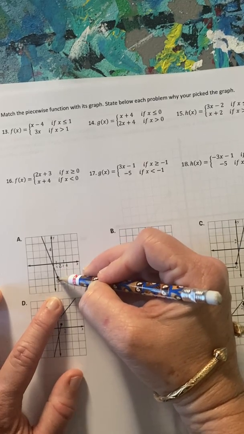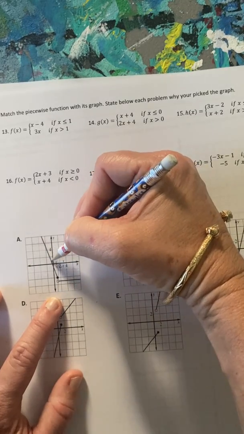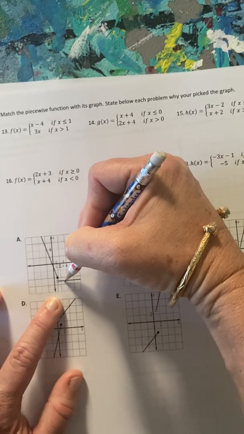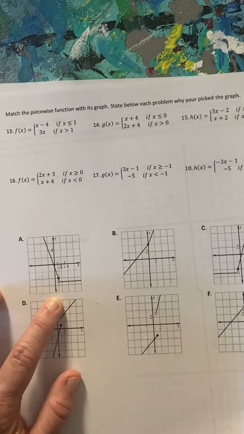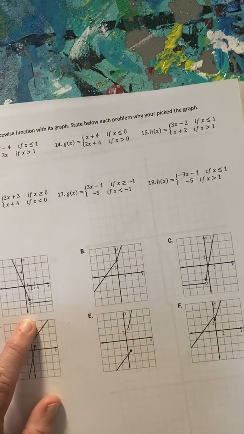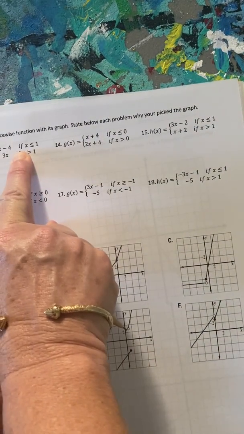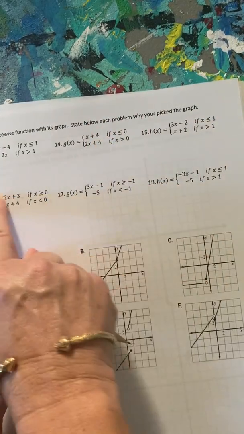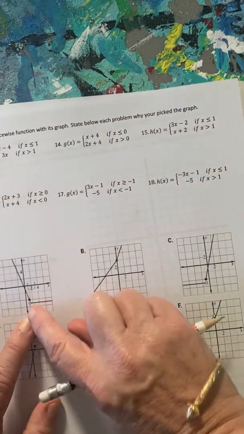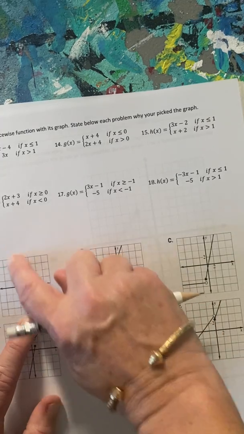Okay, so in other words, I'm using this equation until I get to 1, and then I'm changing over to this equation. So I'm looking for which one has the domain where it changes at 1. Well, just because I know that, I'm able to say it could be this answer, it could be this answer, or it could be this answer.